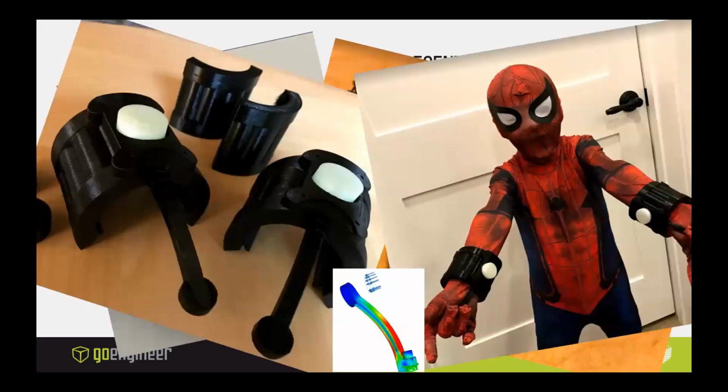Before I begin, I just wanted to show a fun simulation project that I did for my nephew, Jack. He's a huge Spider-Man fan, and so he wanted some specific Spider-Man web shooters so he could fight some crime in the neighborhood. So I made these up and modeled them up. I used the master model technique in SolidWorks, and I just realized he's 5, right? So I made the triggers too thin. He was going to blow and just break these things in 30 seconds. So I just did a quick test to see where the stress hotspots were.